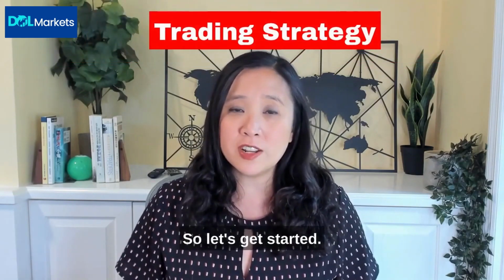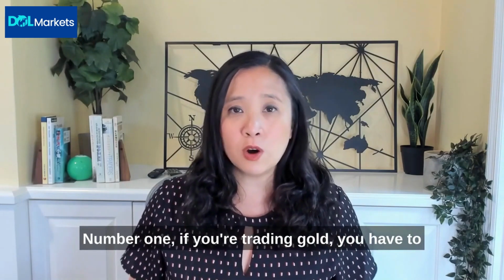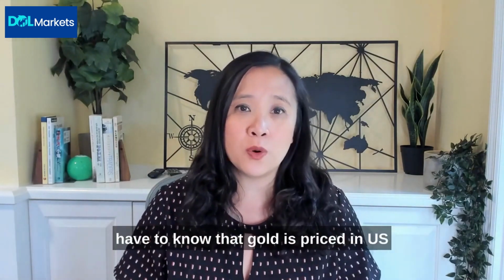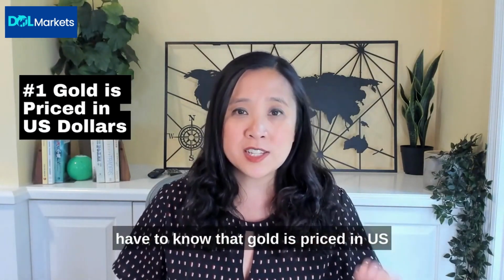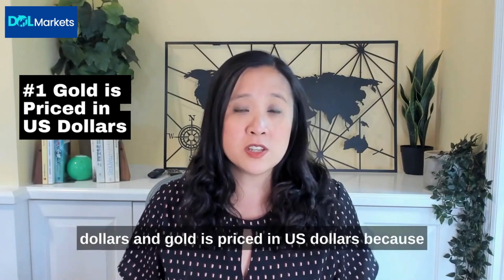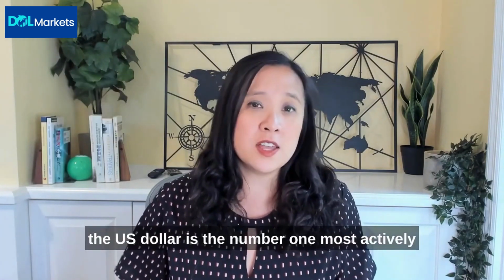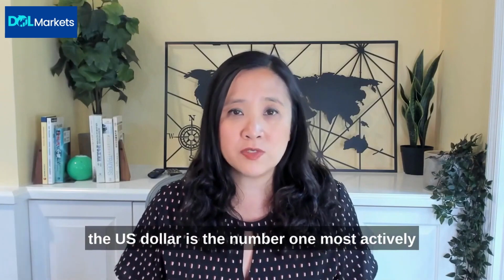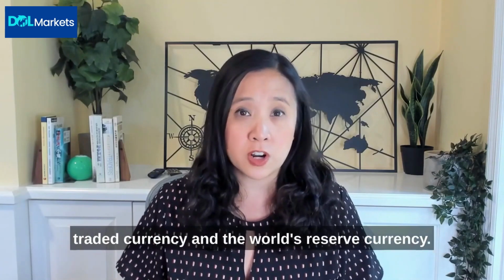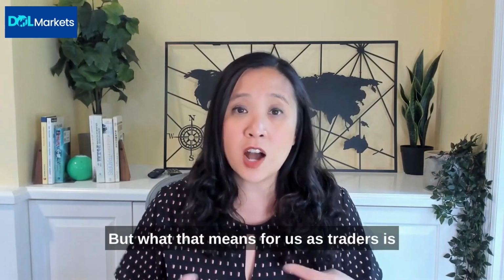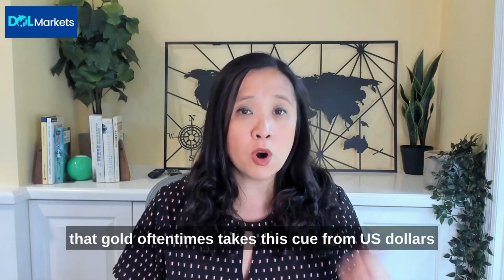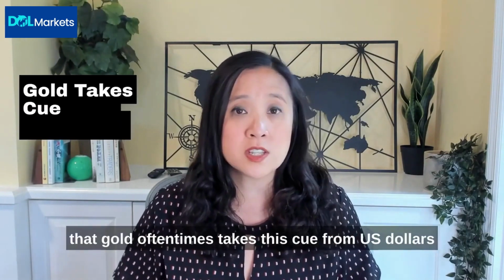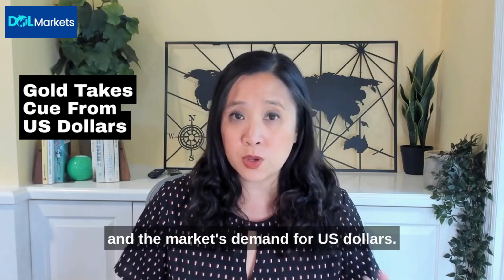So let's get started. Number 1, if you're trading gold, you have to know that gold is priced in US dollars. And gold is priced in US dollars because the US dollar is the number 1 most actively traded currency and the world's reserve currency. But what that means for us as traders is that gold oftentimes takes its cue from the US dollar and the market's demand for US dollars.